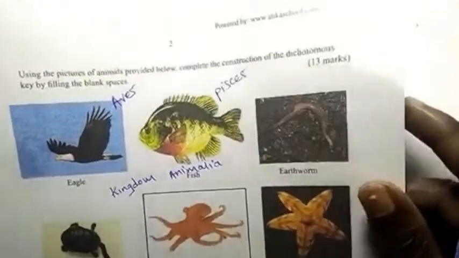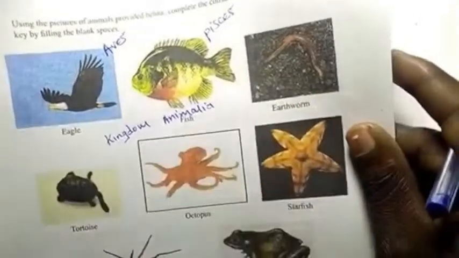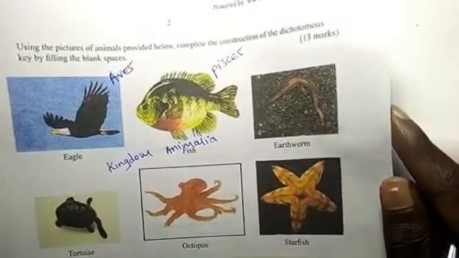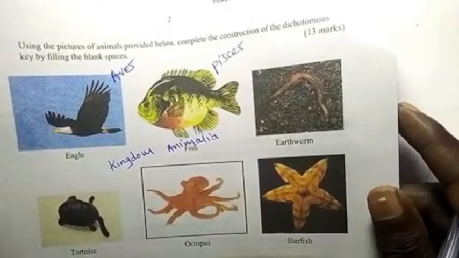Students should be able to identify the distinguishing characteristics for each organism. Identify the class, the kingdom, the characteristics, and the phylum. Let's start with our question.